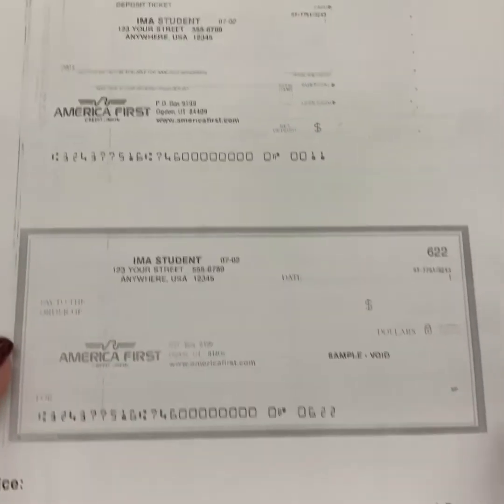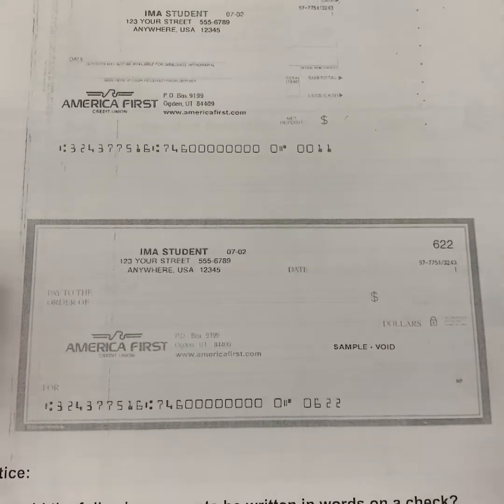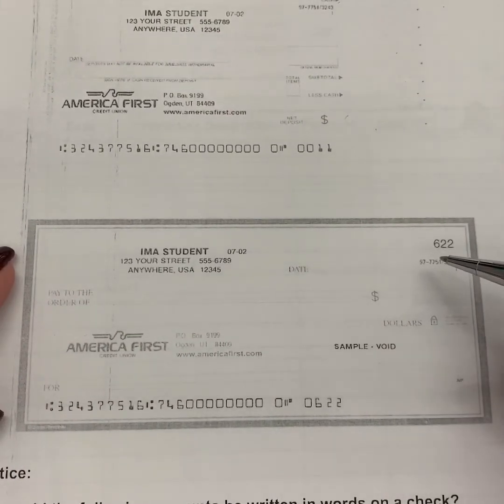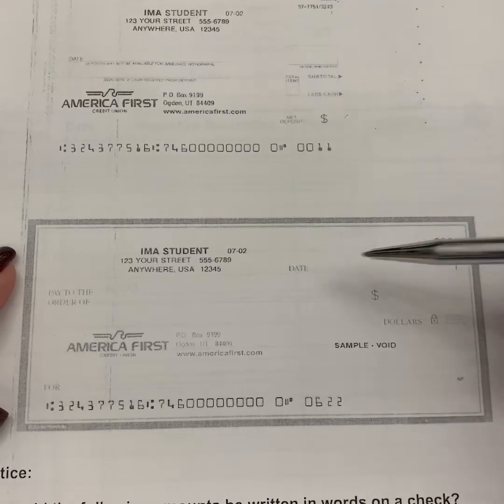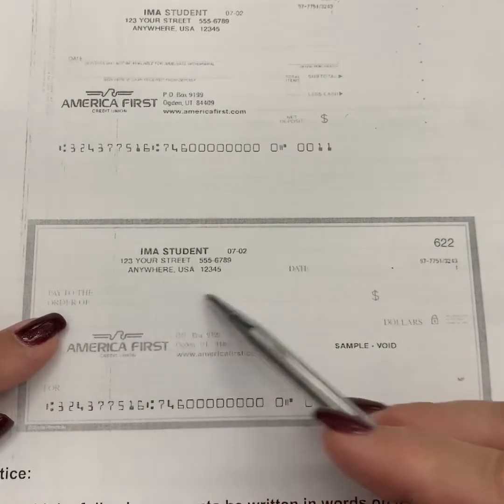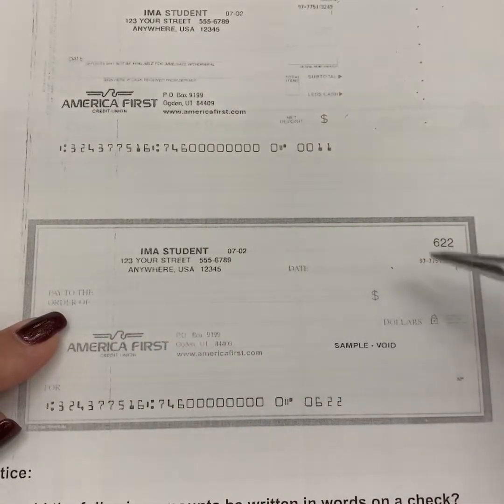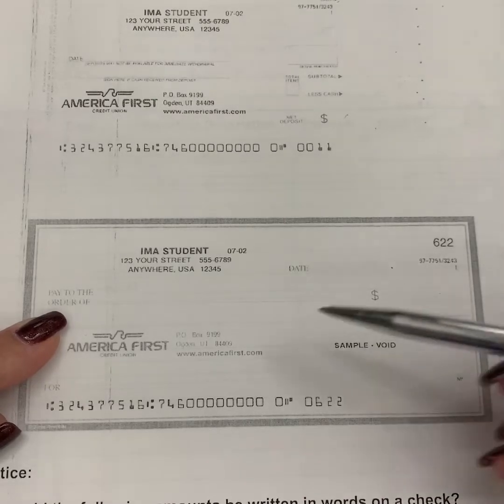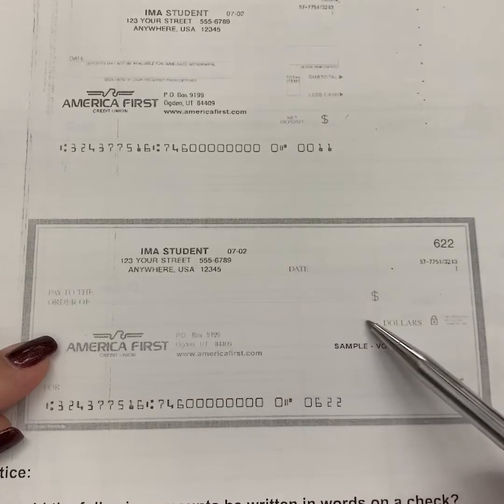Okay? Then when we look at a check, it has the date, which you would put right here, of the transaction, the name of the organization you're paying, which is paid to the order of, so whoever you're writing the check to. And then here is the amount in numerals. And then you write the amount here in words.